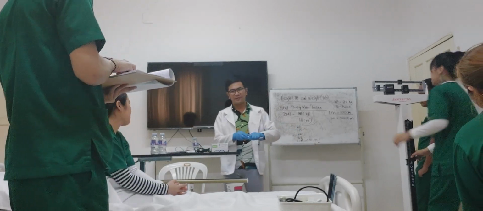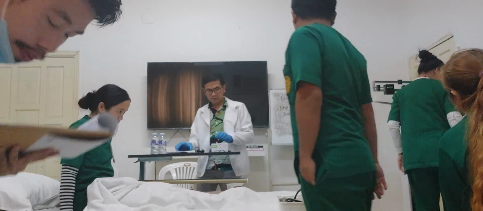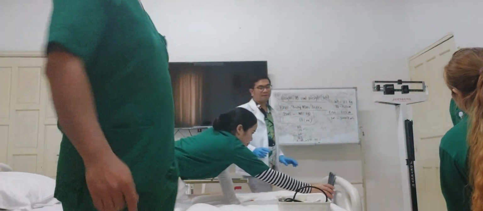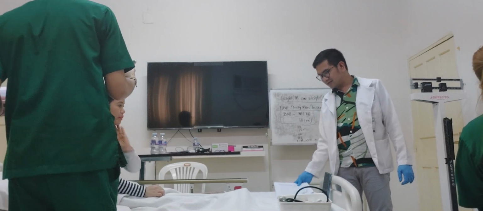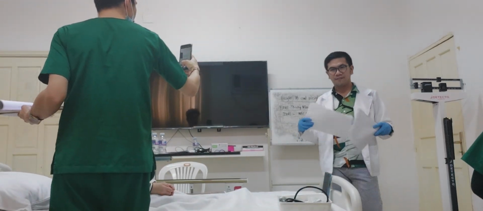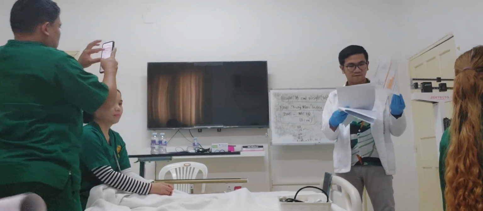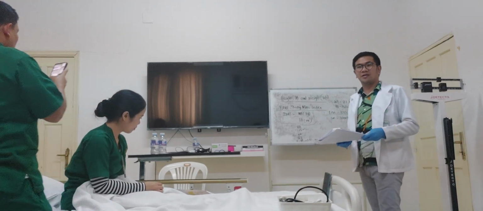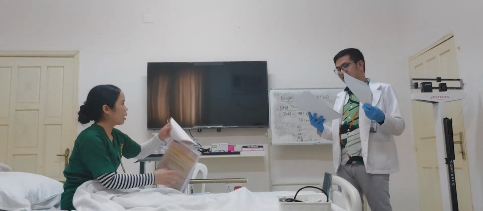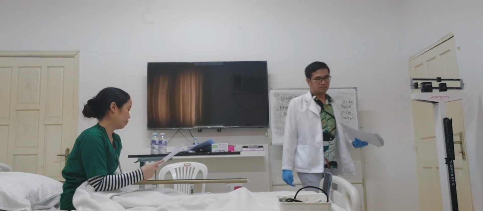Okay, but for now, we'll proceed. For the height and the weight, it depends on the case of your patient. So later on, you can calculate your own BMI. You just have to stick with the formula. Next, we will check the BMI of our patient. Then after that, we can proceed with our assessment. For our assessment, we will start with the head.